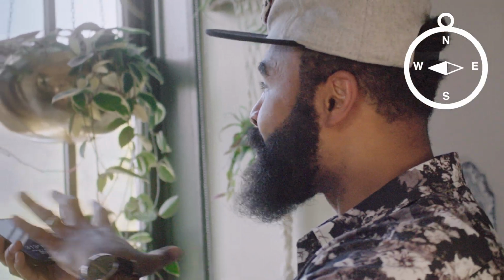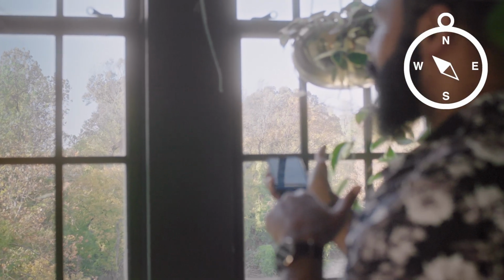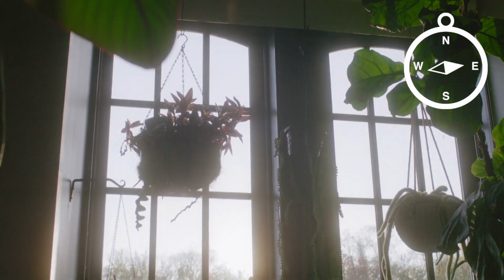Given that I am in the northern hemisphere, our sun will rise in the east, take a nice little slightly southern curvature across, and set in the west. Understanding what direction your windows are facing might not be as easy as it looks. So for me, I might have to use a compass app, point my compass towards a direction. These windows are actually facing northwest, while the window over there is facing east.